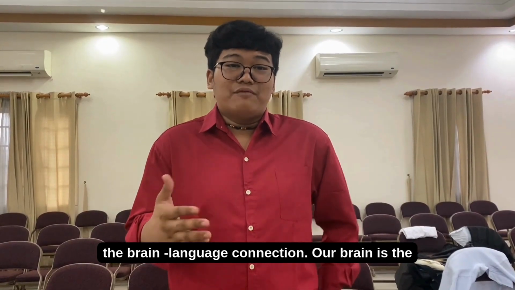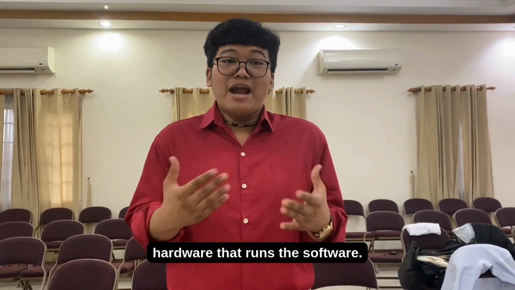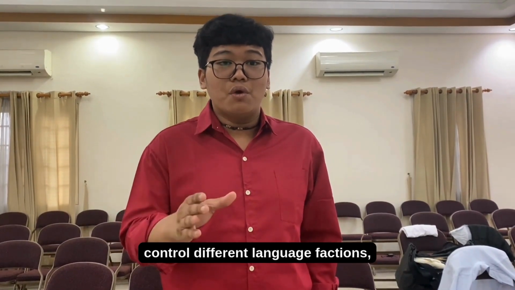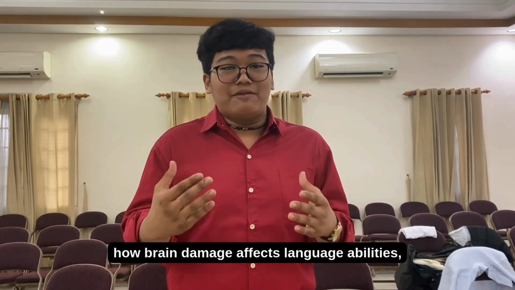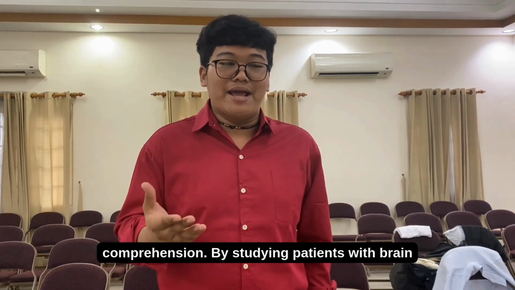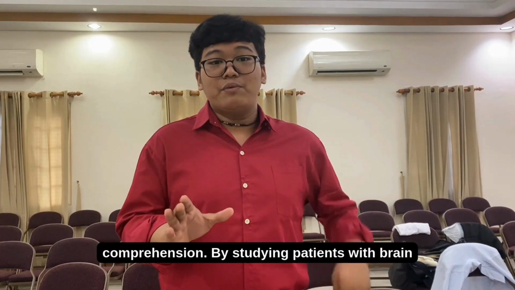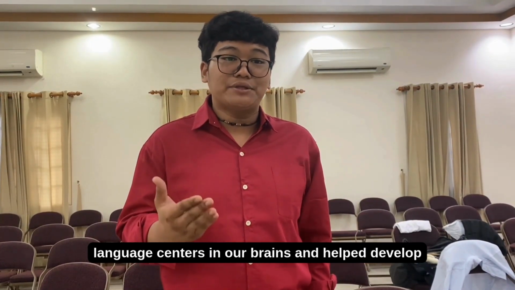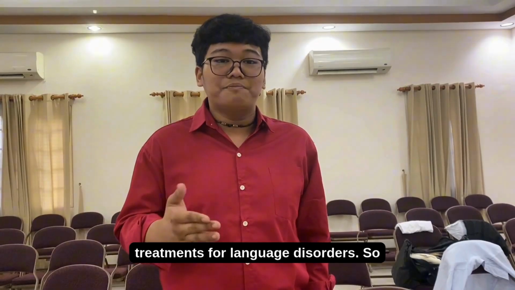So for the third and last, we have neurolinguistics. Neurolinguistics is the brain-language connection. Our brain is the hardware that runs the software of language. Neurolinguistics investigates which brain areas control different language functions, how brain damage affects language abilities, and the neural pathways involved in speaking and comprehension. By studying patients with brain injuries, neurolinguists have mapped out the language centers in our brains and helped develop treatments for language disorders.